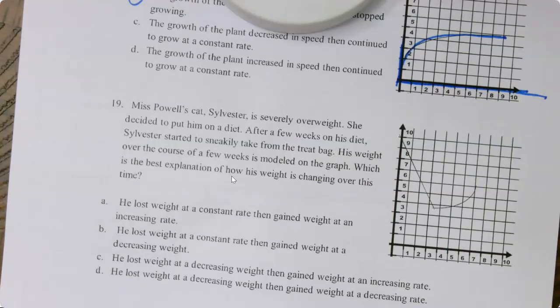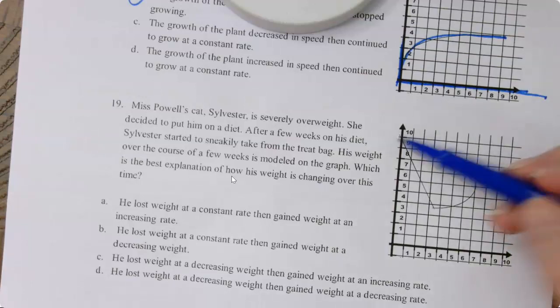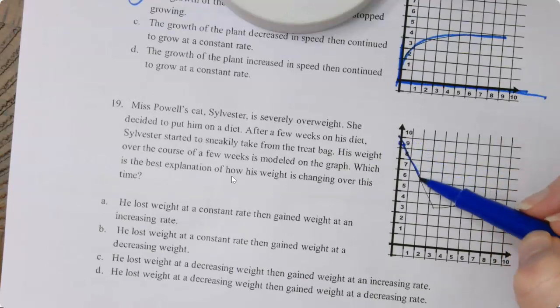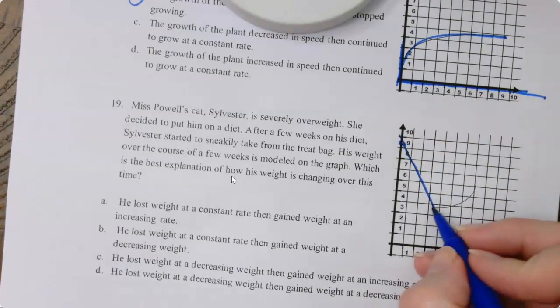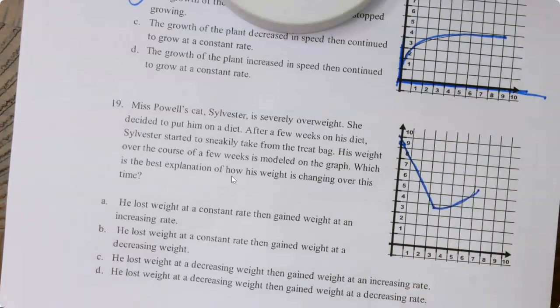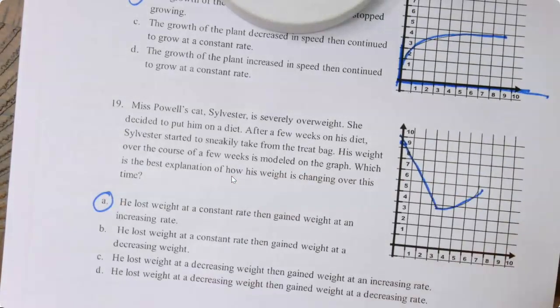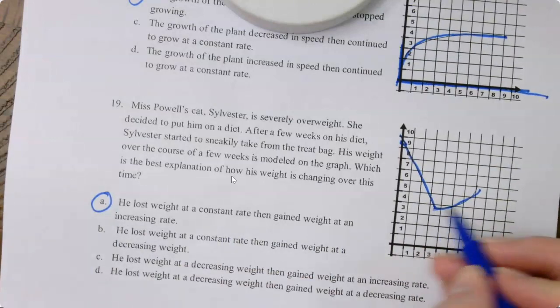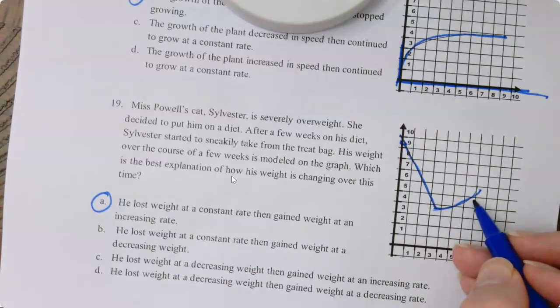Okay, so again, let's examine what's going on in each of the x and the y-axis. It looks like his weight is decreasing at a constant rate here, and then it starts to increase. So the best answer choice here is going to be he lost weight at a constant rate and then gained weight at an increasing rate. It was increasing, but it wasn't constant. It wasn't a straight line.